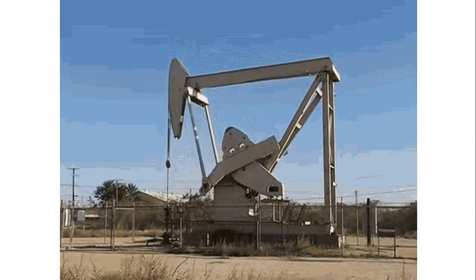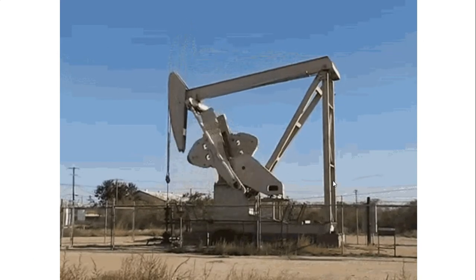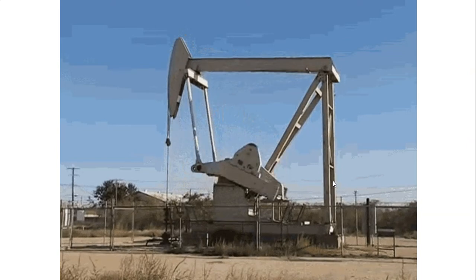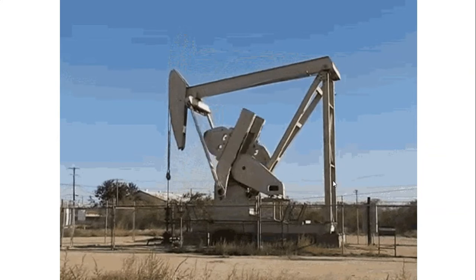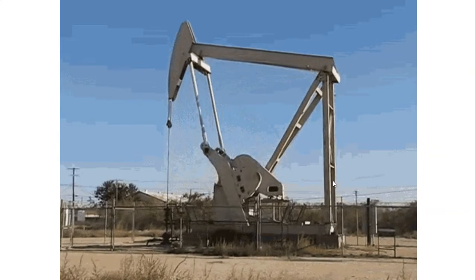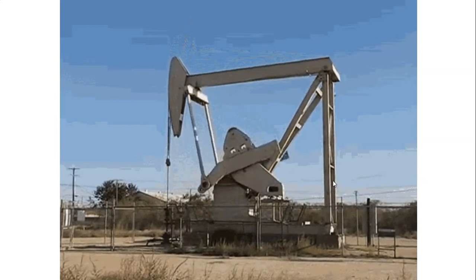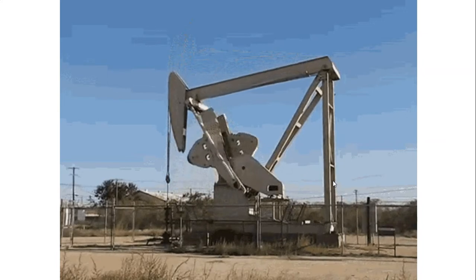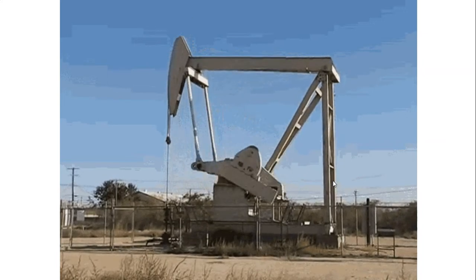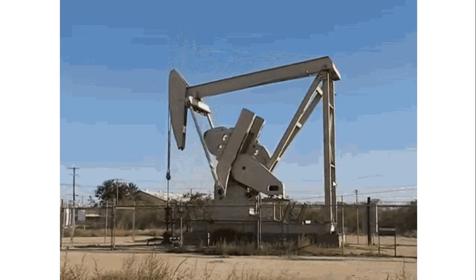This oil pump is another example of simple harmonic motion, or at least the arm that is going up and down. You can see that it is periodic. It involves acceleration, it involves velocity, displacement, and you can see the connection there too with circular motion, and we'll be talking about that later.